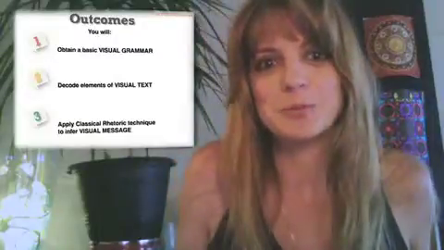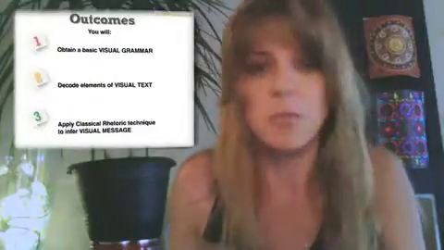So at the end of this hour, you will obtain first, in the first section, a basic visual grammar so that you can talk about, so you can translate visual imagery into language and communicate that to others. In the second portion, we will decode the elements of visual text, which includes metaphor and narrative and archetype, stereotype, these larger frameworks that help us interpret ideas.